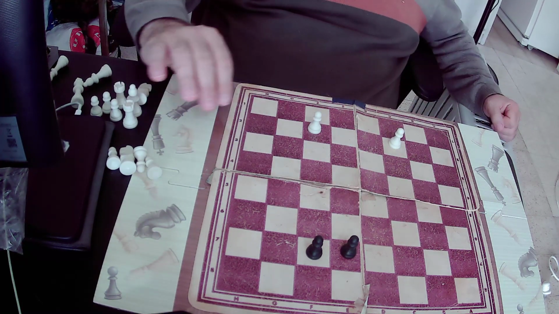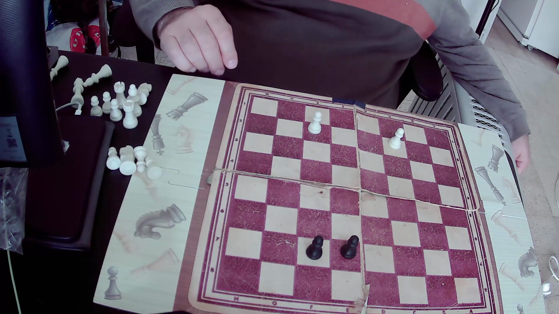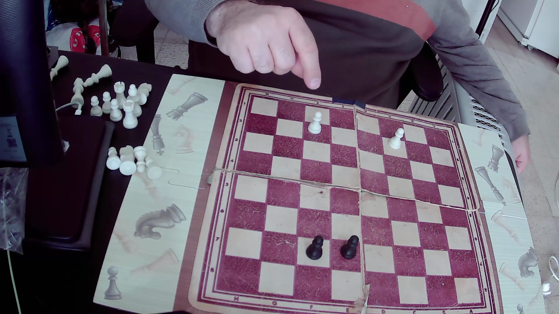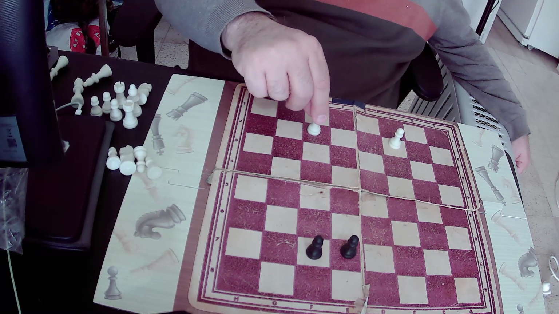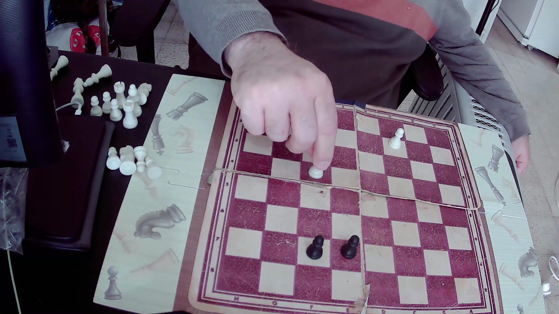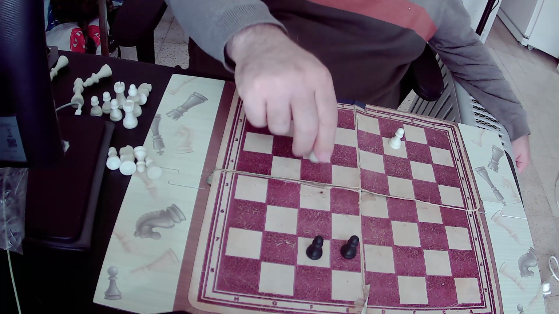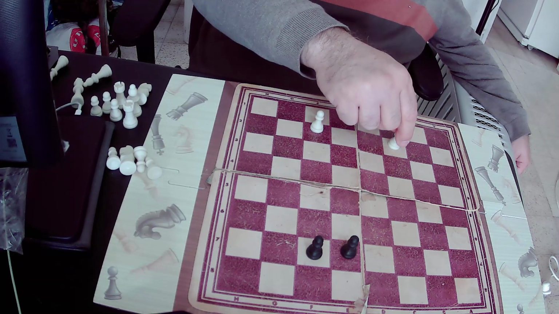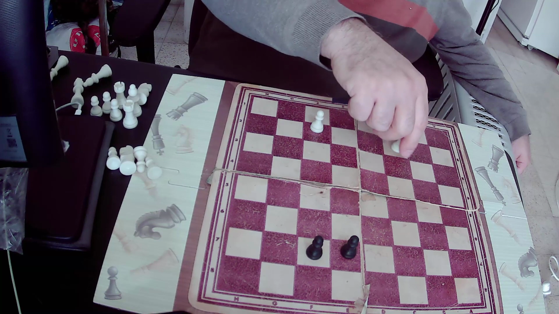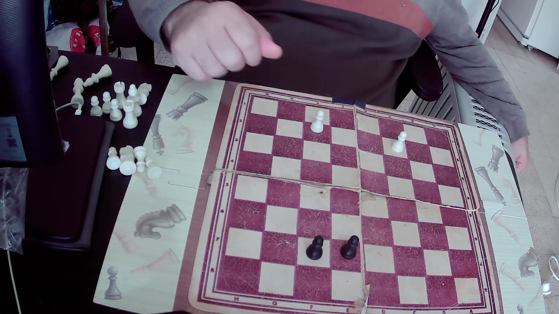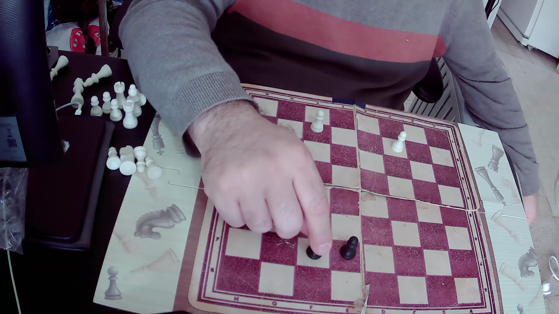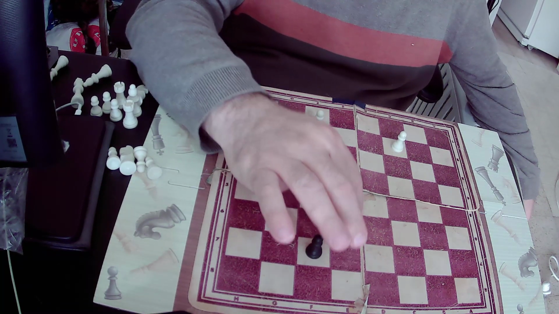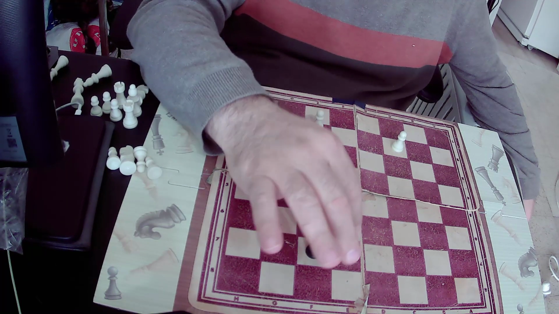In these situations, here the white pawns can move 2 squares forward. That pawn also can move 2 squares forward. The same rule is for the black, of course. It can move 2 squares forward, like that. Okay?